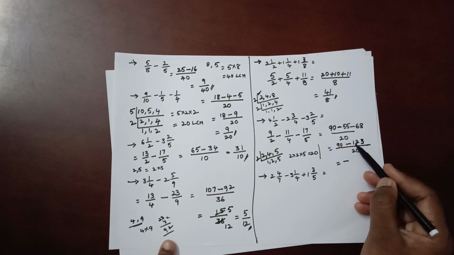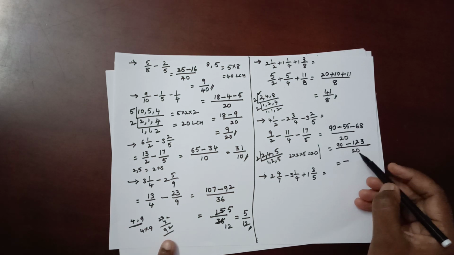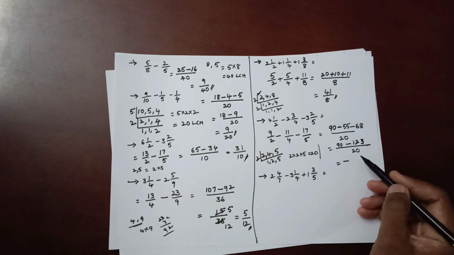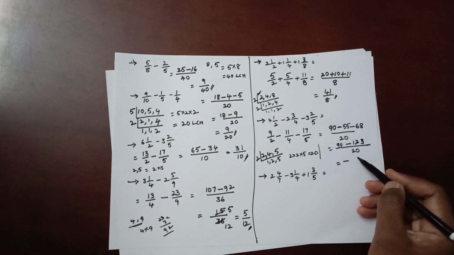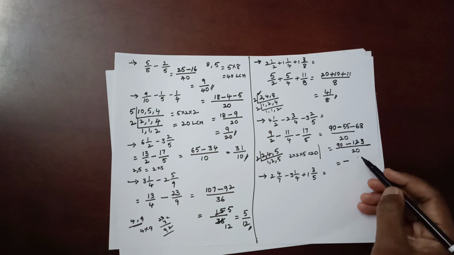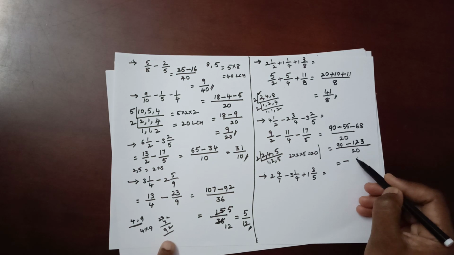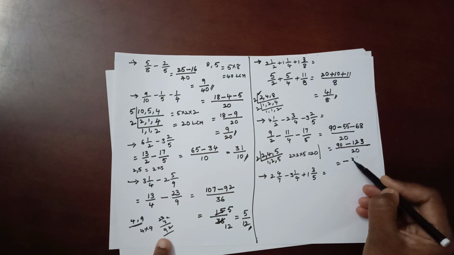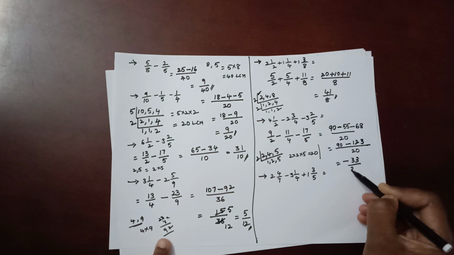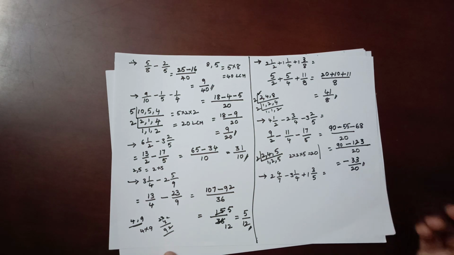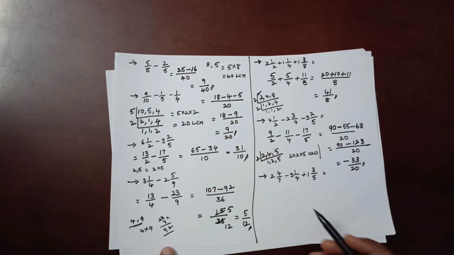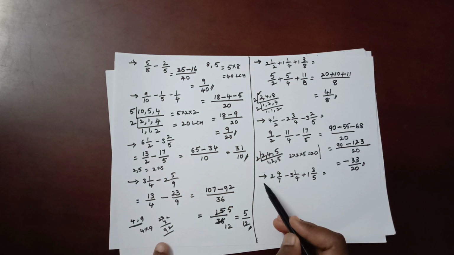Minus 123 minus 90, ordinary subtraction. Do the subtraction and keep the sign of the bigger one. That is 33 by 20. Okay. Coming to the next problem.